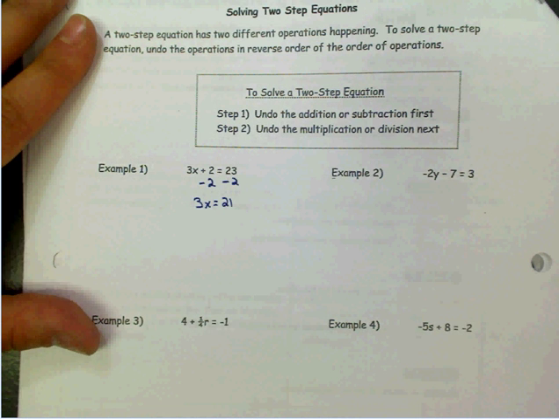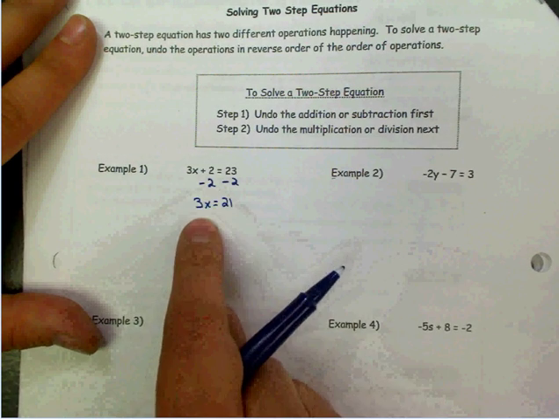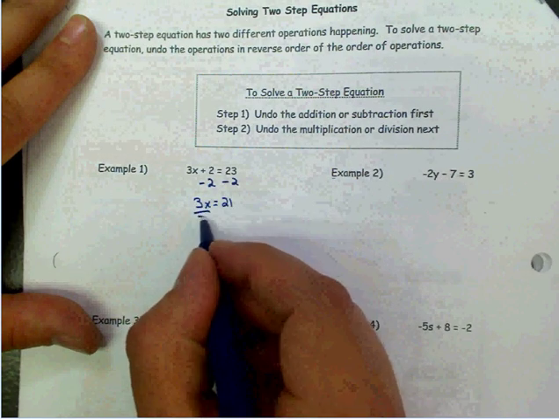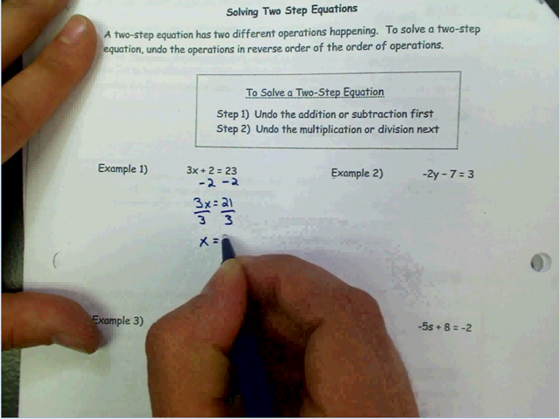Now, I know you guys can do this in your head, and you want to do it in your head, but you have to go through the steps every single time. So now we've done that first step. Now we undo the multiplication or division. We divide by 3. We find our solution is 7.